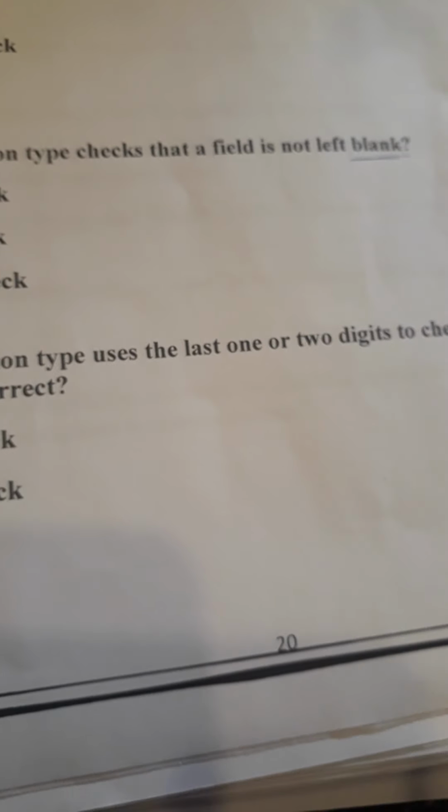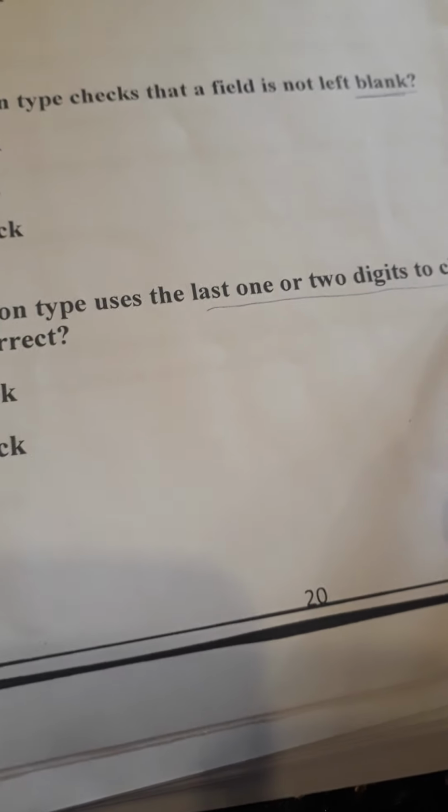E, what validation type uses the last 1 or 2 digits to check the other digits are correct? So it's the check digit. Okay, so E, check digit. It checks that the last 1 or 2 digits are used to check the others are correct. Okay.